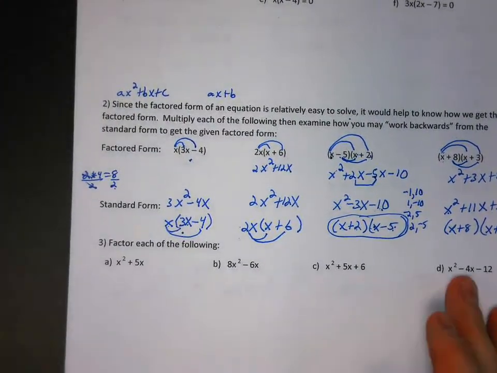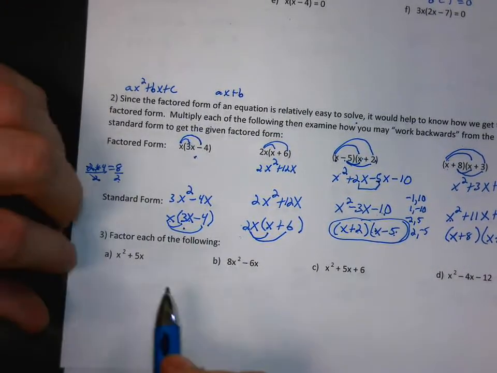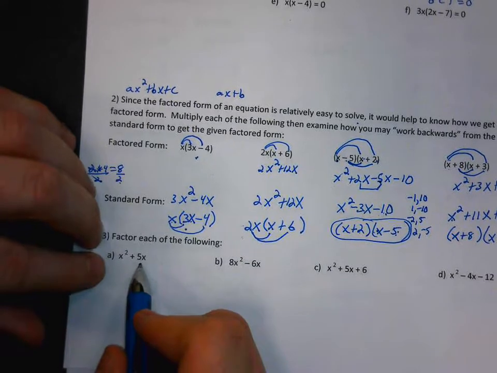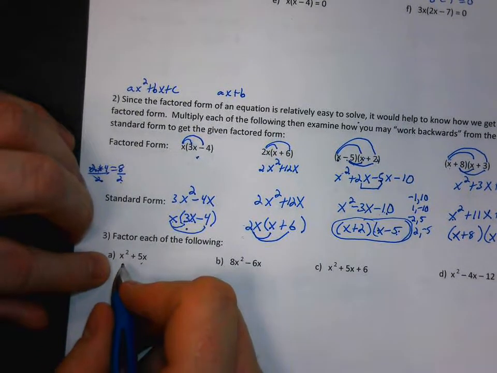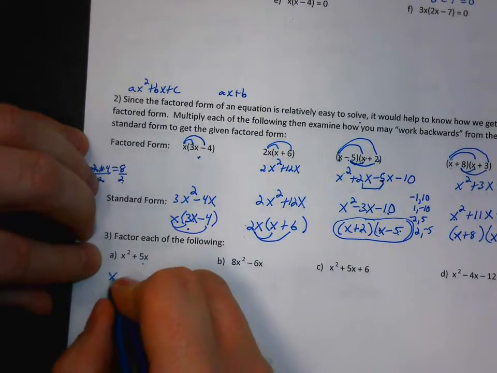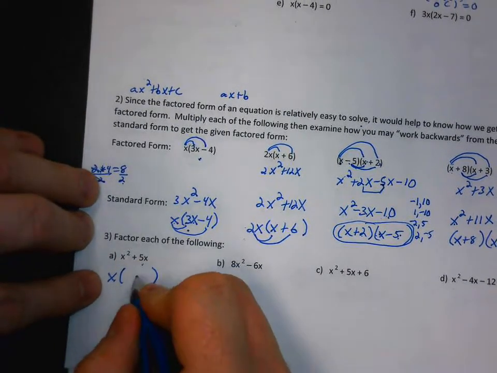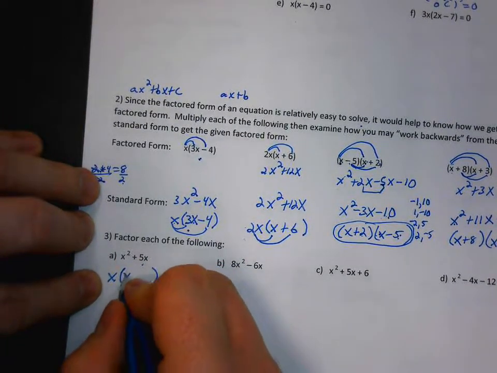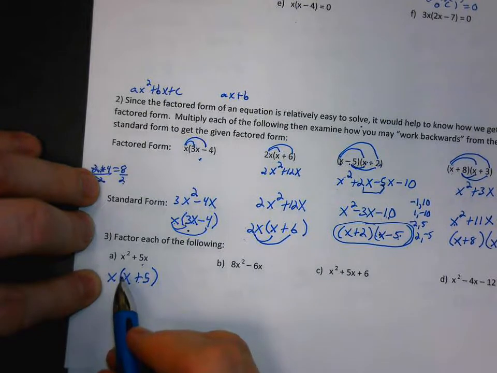Okay, so in number 3, we want to factor each of the following. So to factor x squared plus 5x, well, can you divide them each by the same number and/or variable? Well, x squared and 5x, they both have an x in them. So we can have a common factor of x. And then x times what gives you what you started with? x times x is x squared. And then x times positive 5 will give you 5x. So there's the factored form.